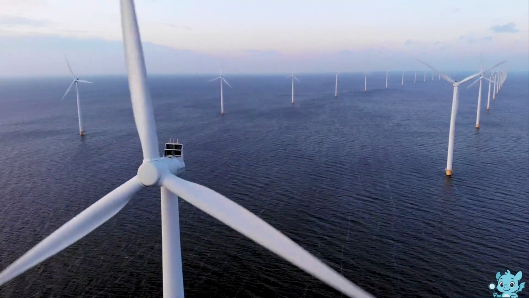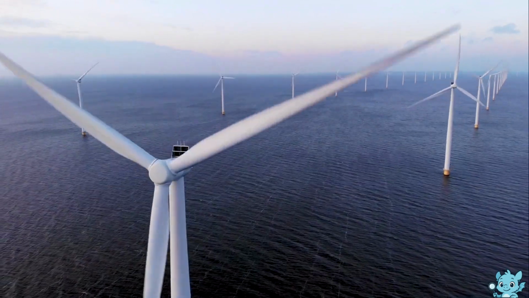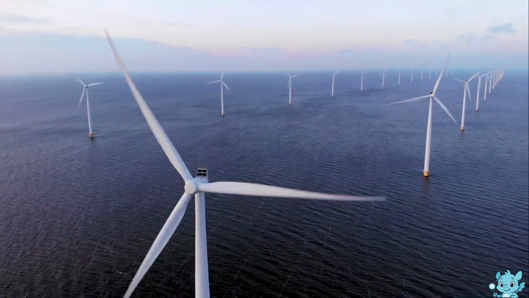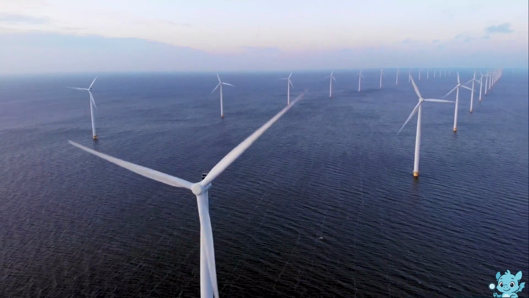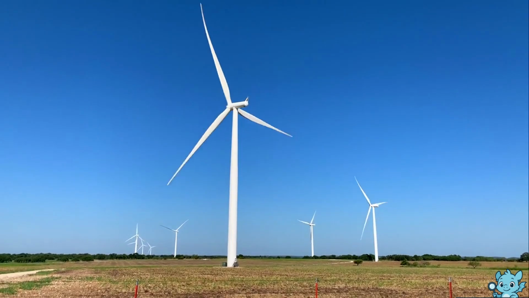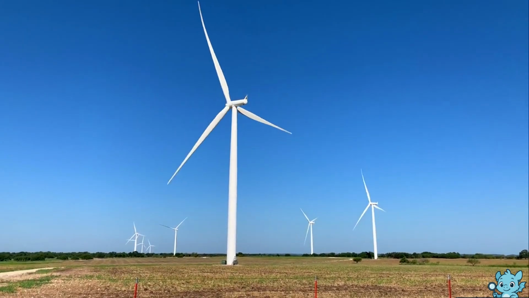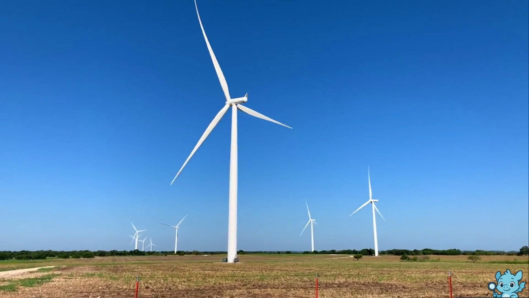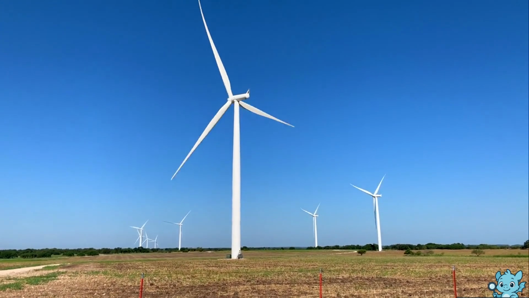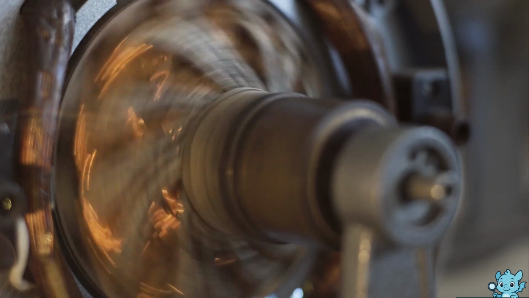Direct drive turbines. Some modern turbines skip the gearbox entirely and use a direct drive generator, which directly converts the rotor's low-speed motion into electricity. These turbines are simpler, have fewer moving parts, and require less maintenance, but are generally more expensive due to the specialized generators required. Electromagnetic induction.